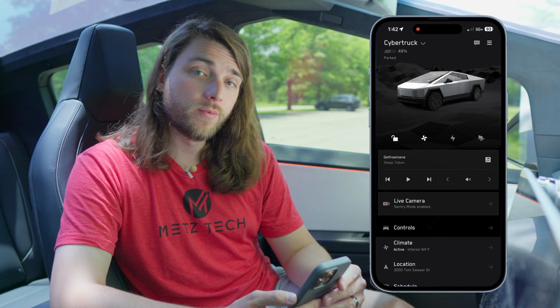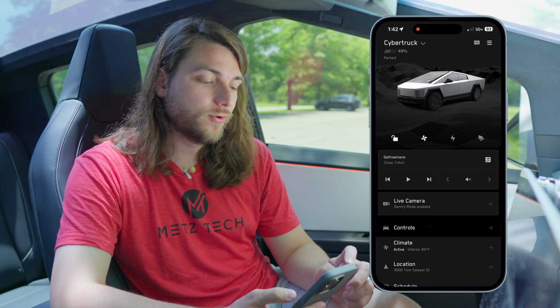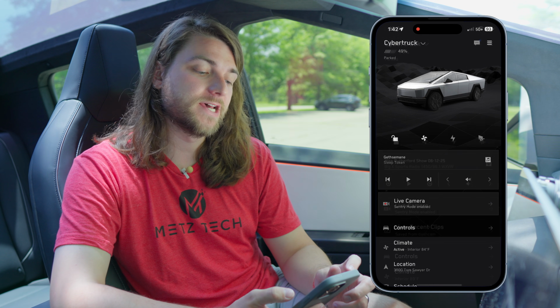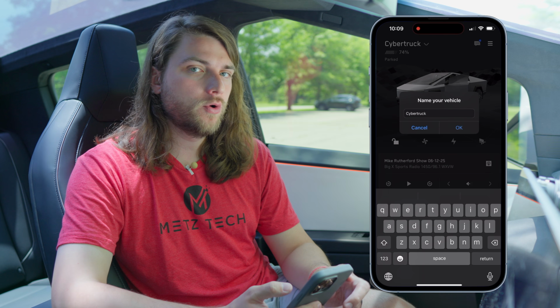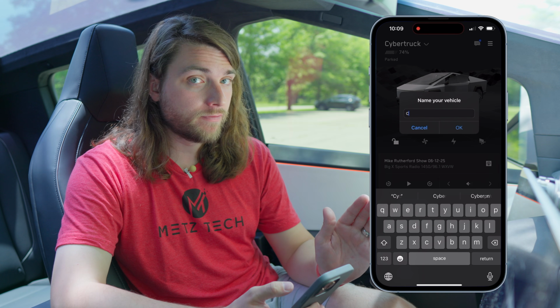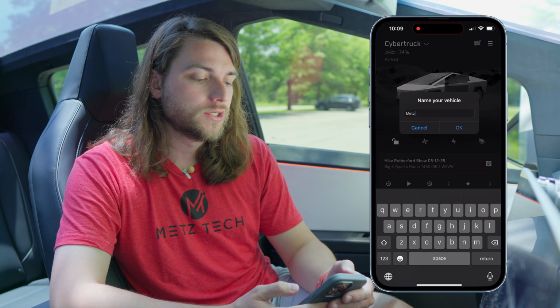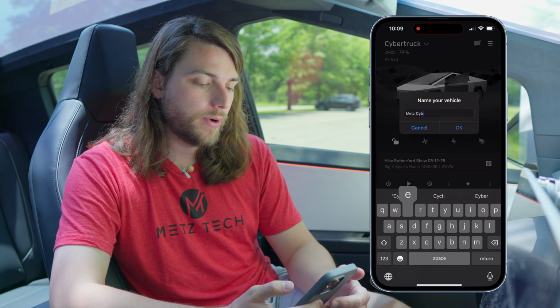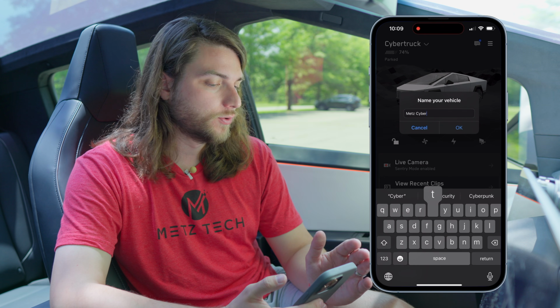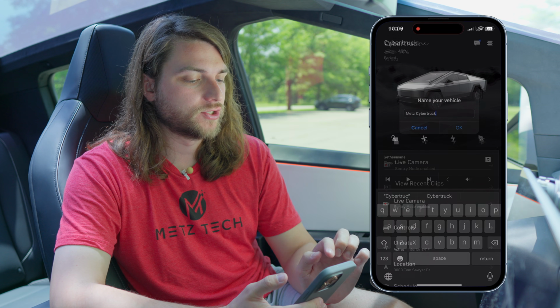So first and foremost, if you want to rename your vehicle, you can just tap on the name at the top and rename it. Now, one note, you do have to be the main owner of the vehicle and not somebody that has been invited to the vehicle like I have in this case. So I can't physically change the name, but if you are the main owner of your vehicle, you can quickly and easily change the name right there by just clicking at the top.